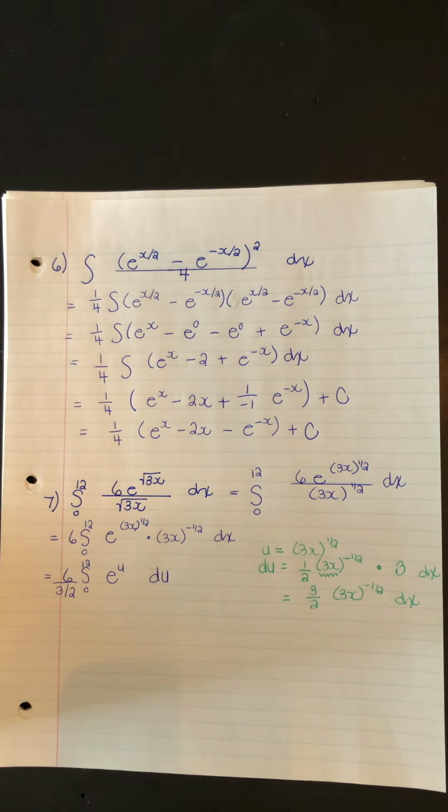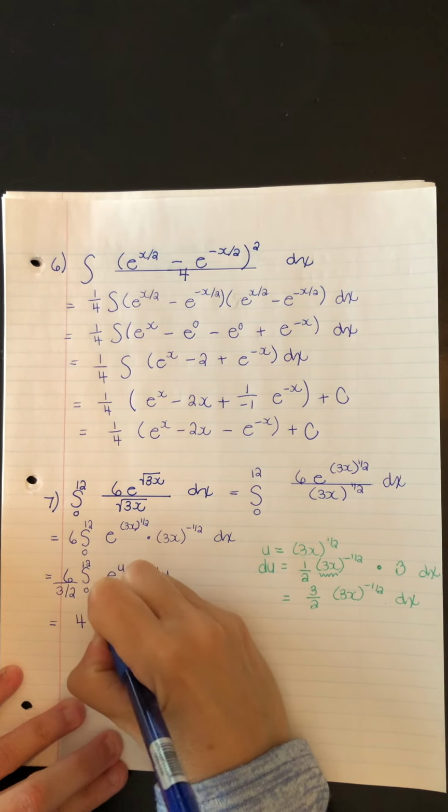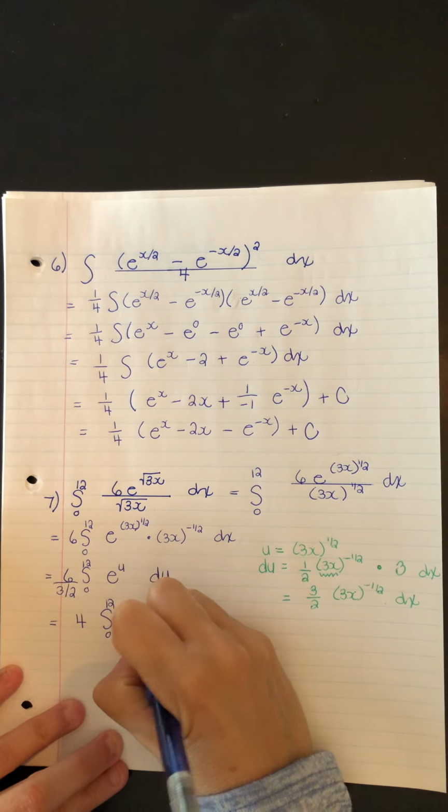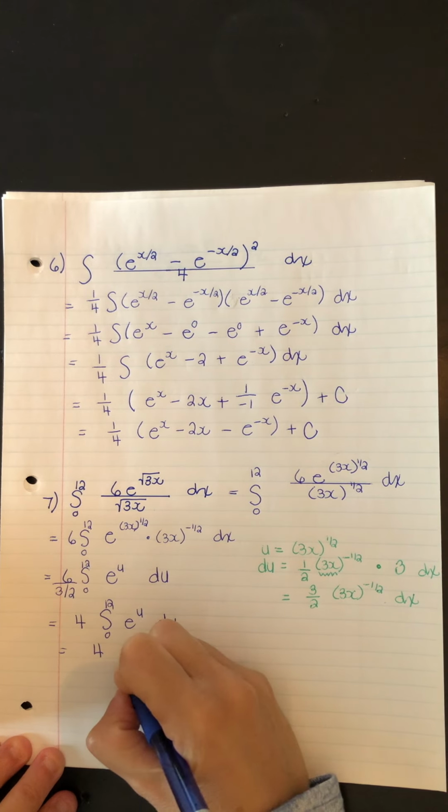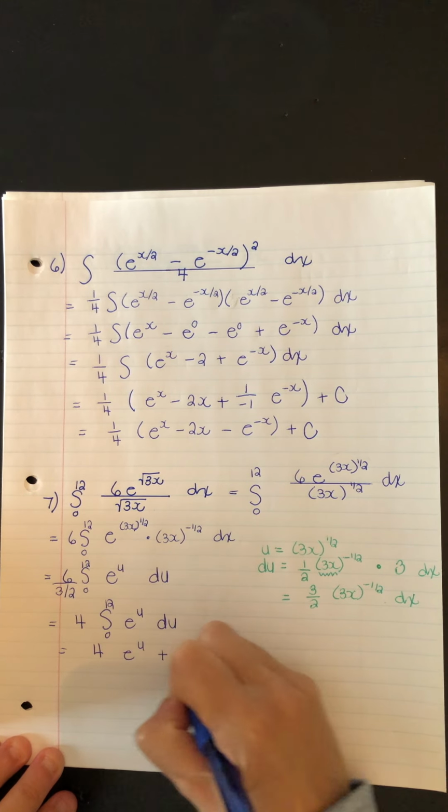Okay? All right, so now we have it rewritten. What is 6 divided by 3/2 or 6 times 2/3? It's equal to 4. So now we have 4 times the integral of e to the u du. And the integral of e to the u du is e to the u plus c.